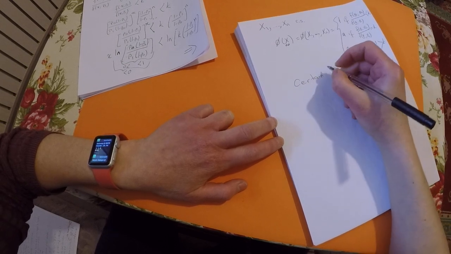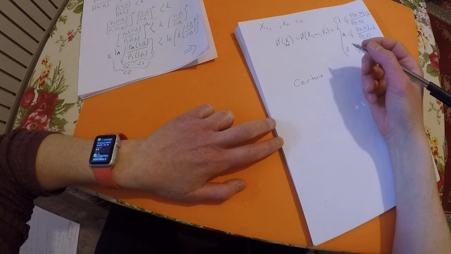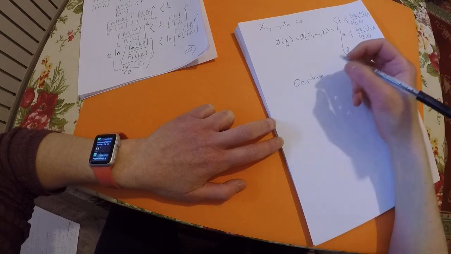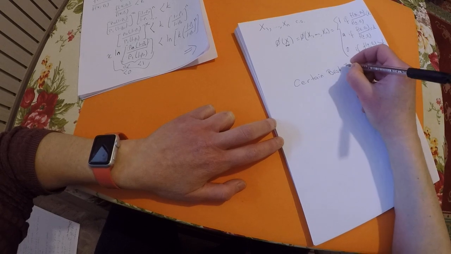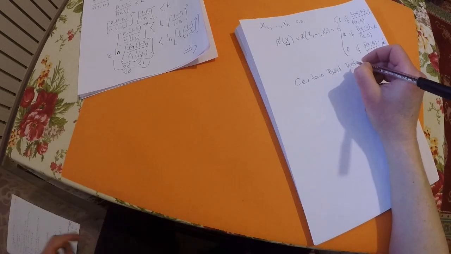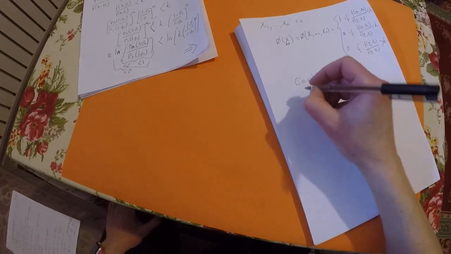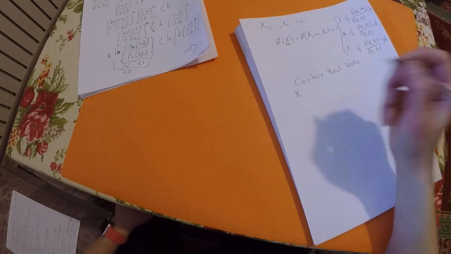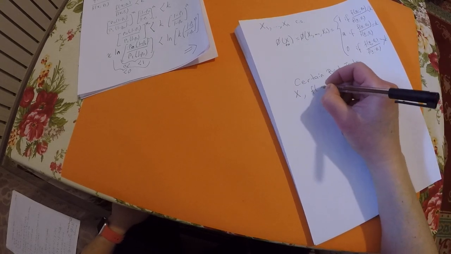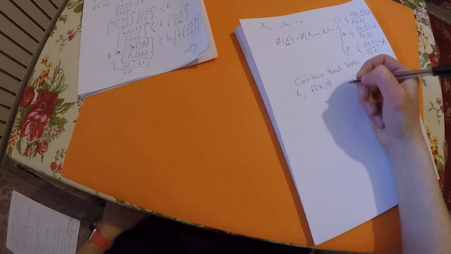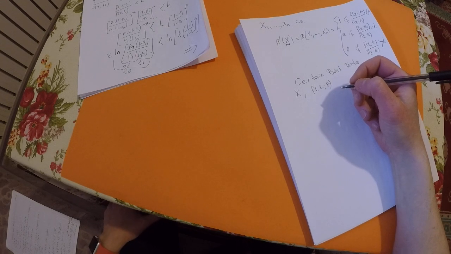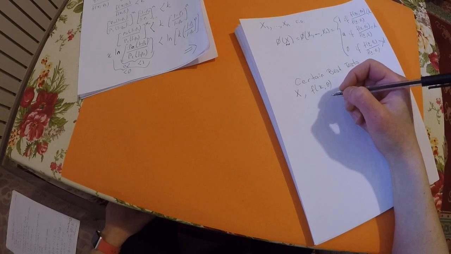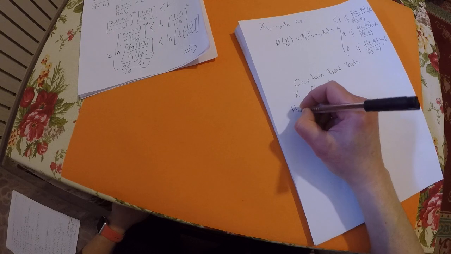So now we will start to derive the most powerful test, and then the uniformly most powerful test, and the likelihood ratio test. Certain best tests. Okay, so again here we start with a random variable, and we assume that we know the probability density function or the probability mass function of that random variable.